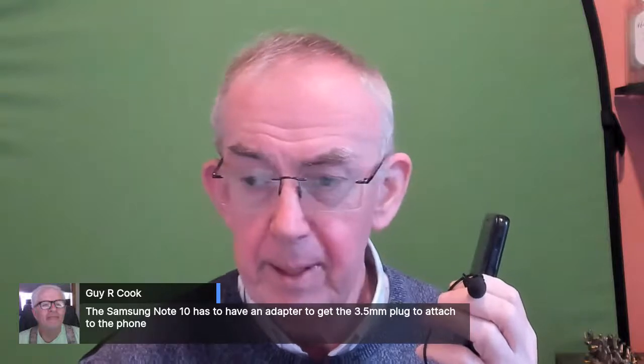Point taken, guys. There may be adapters involved, so be aware of that. But for the vast majority of phones, you can just take the audio lead and plug it into your phone and find the hole in your phone. That's it, plugged in. Simple and straightforward to do.